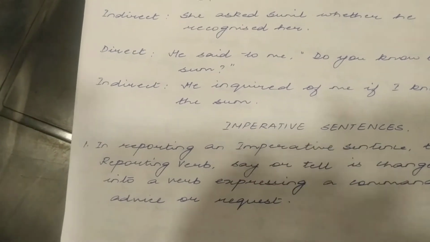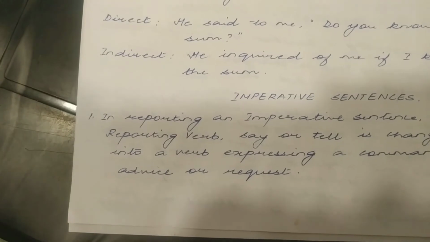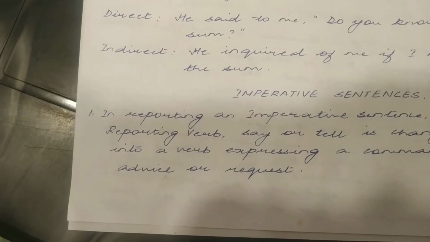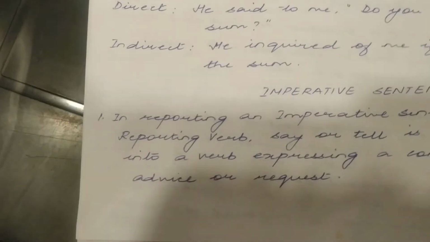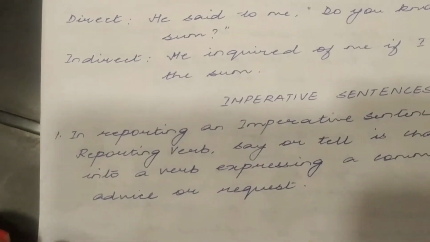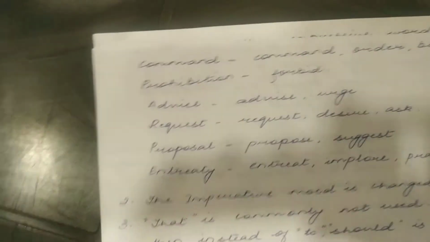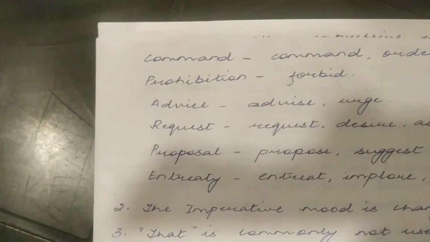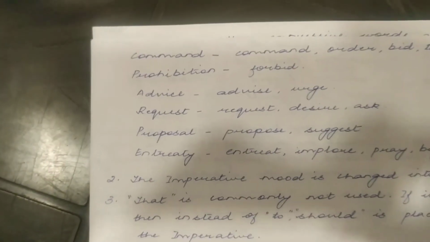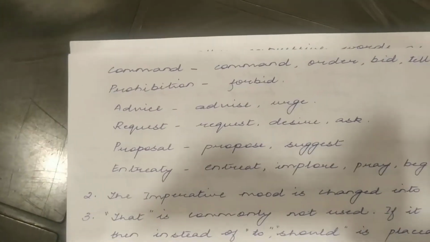In reporting an imperative sentence, the reporting verb say or tell is changed into a verb expressing a command, advice, or request. For example, command, we do it in command, order, bid, tell.